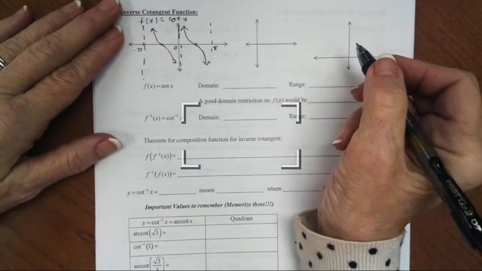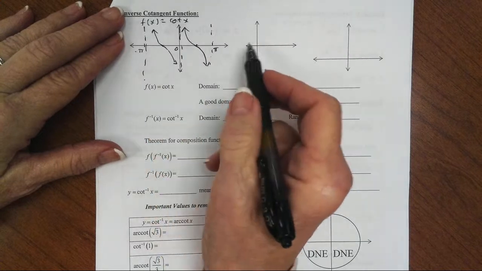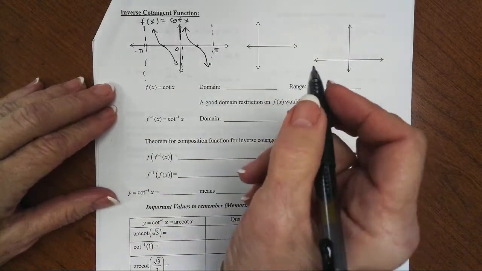Okay. But we're going to restrict that domain for the inverse function so that we have just one answer if I ask you about cotan.